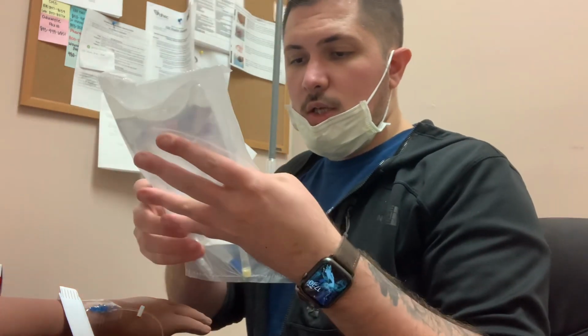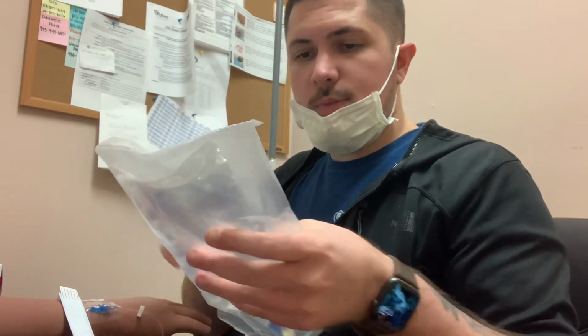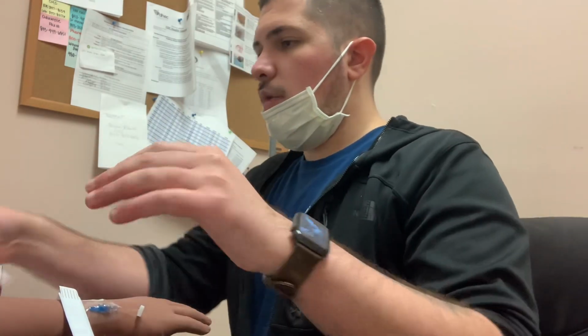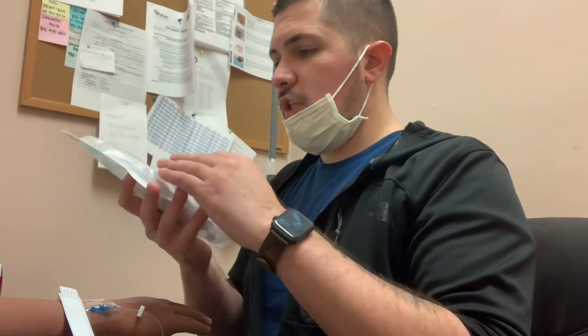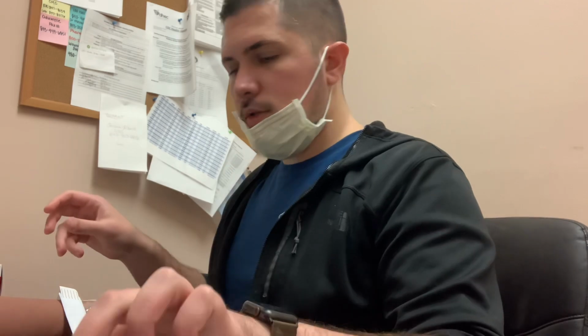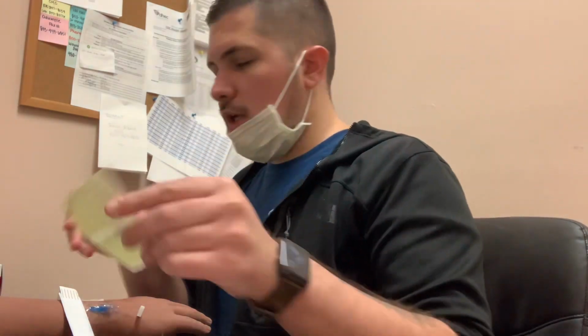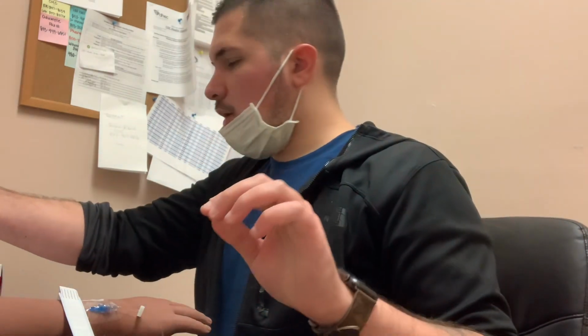It's within date. It is not expired. We got our administration set. It's not expired. We have alcohol supplies, labels for the IV tubing, and we have gloves.